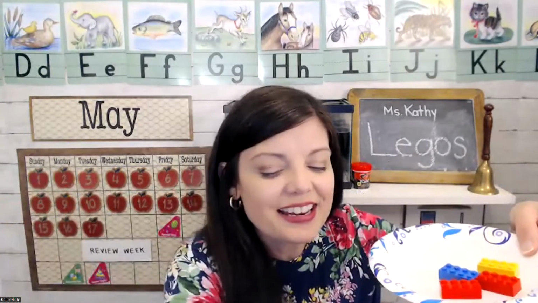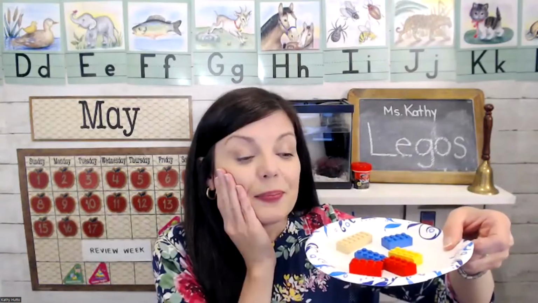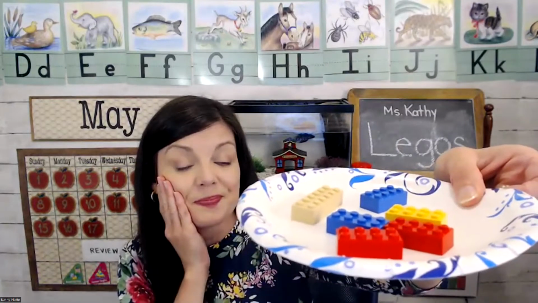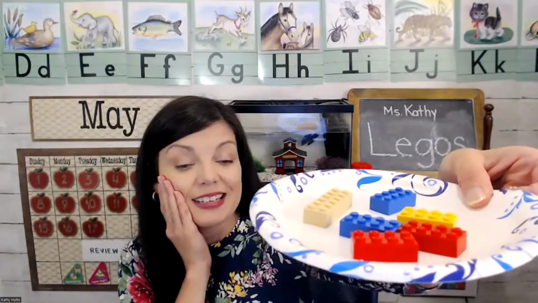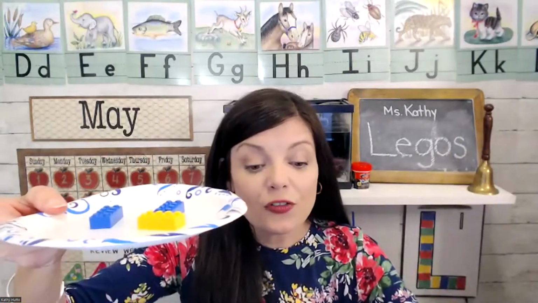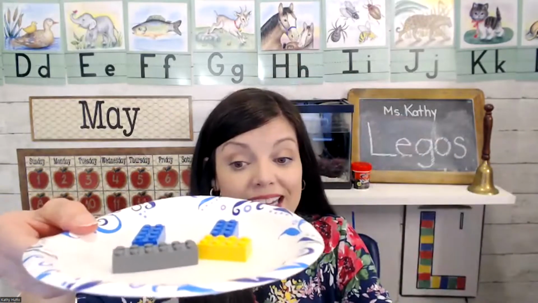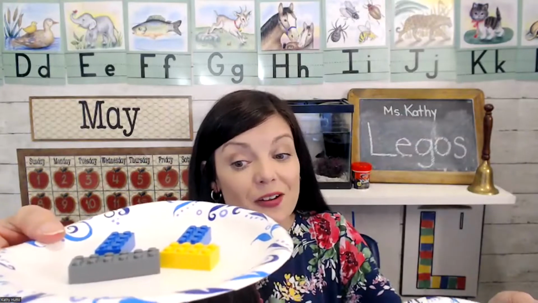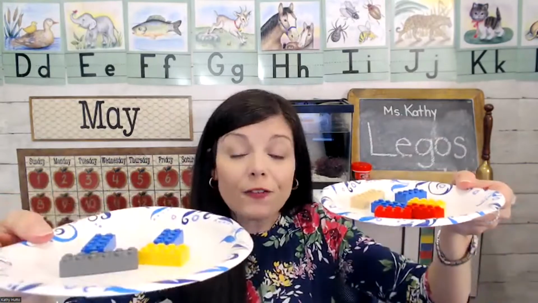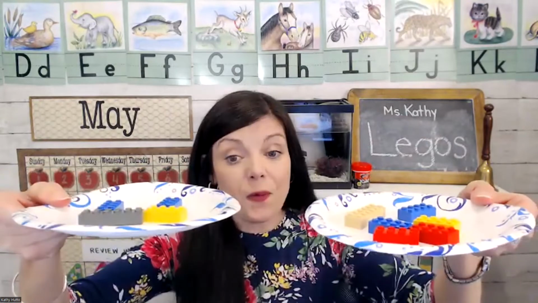What if we add 2 more? 4 plus 2 more is how many? Now we have 6. 4 plus 2 more made 6. And over here, I'm just going to add 1 more. How many is 3 plus 1? 4. So now, which is greater, 6 or 4? 6 is greater than 4.